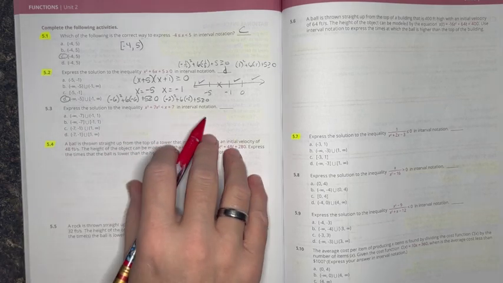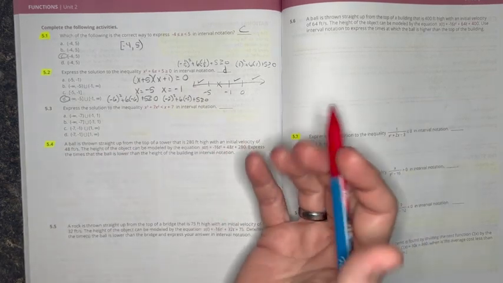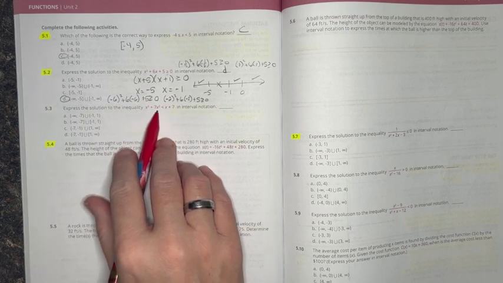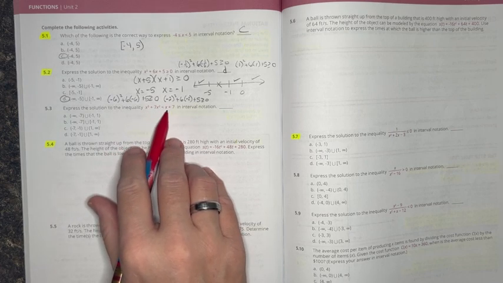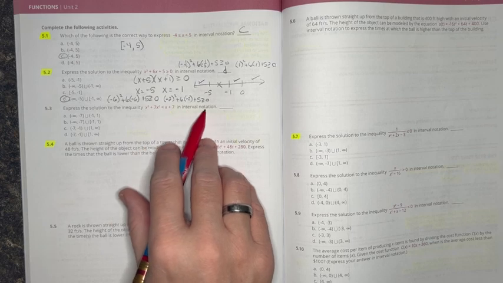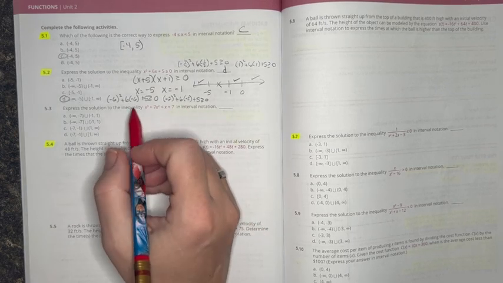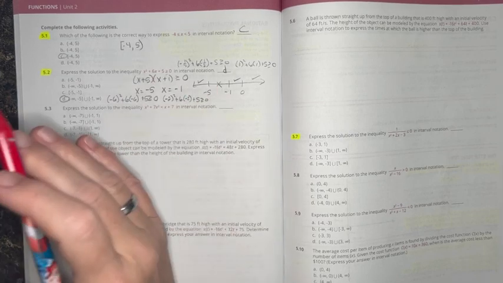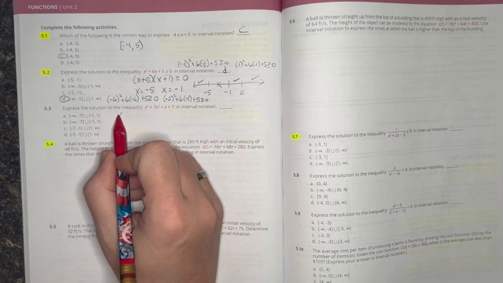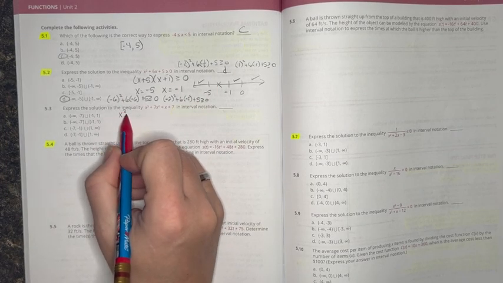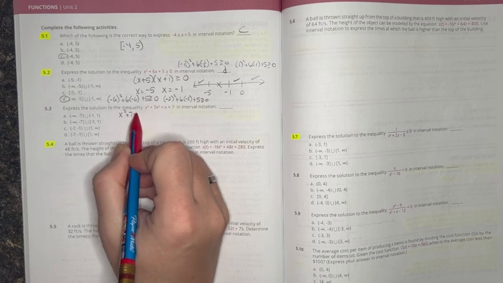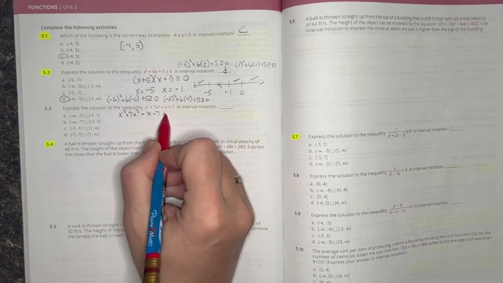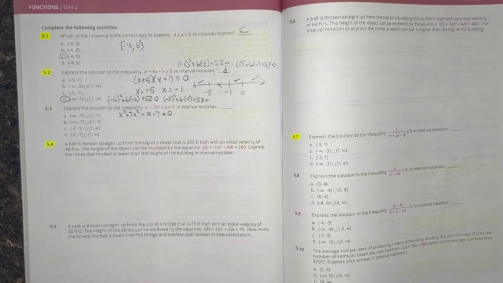Let's take a look at number 3 just to do another one. Express the solution to the inequality x to the third plus 7x squared, which is less than x plus 7, in interval notation. Okay. Moving everything to the left side of the inequality gives us, I'm going to save myself some space here, x to the third plus 7x squared minus x minus 7 is less than 0.